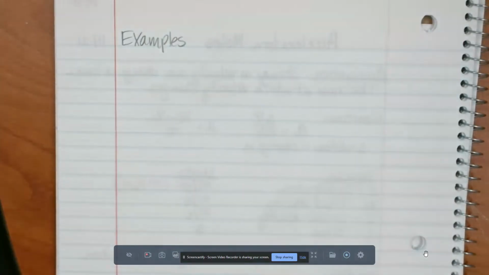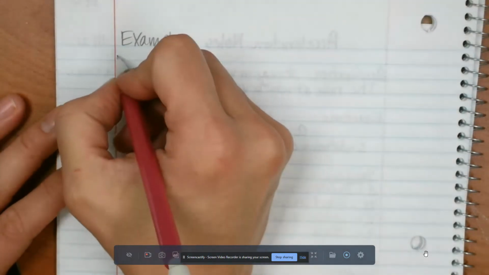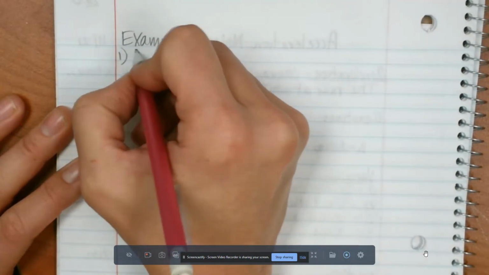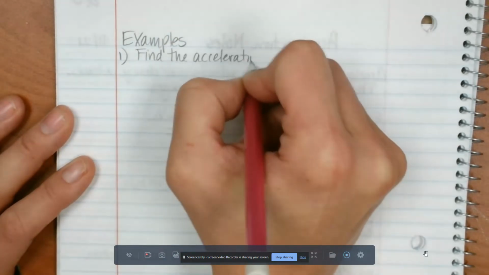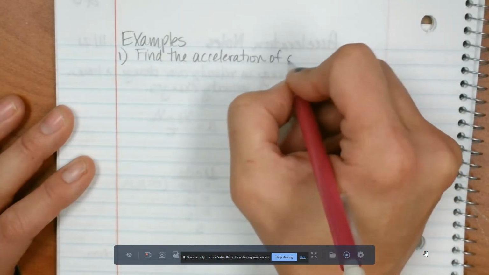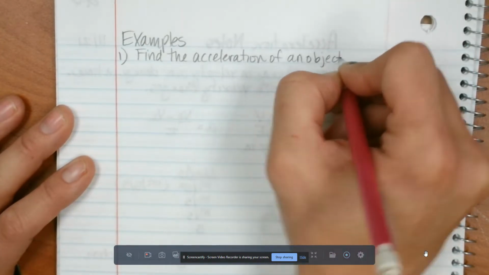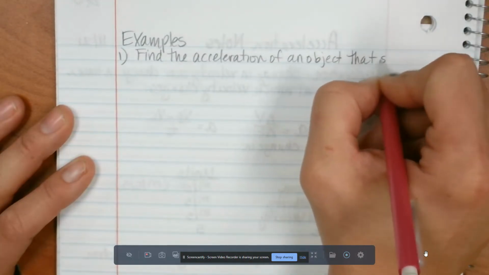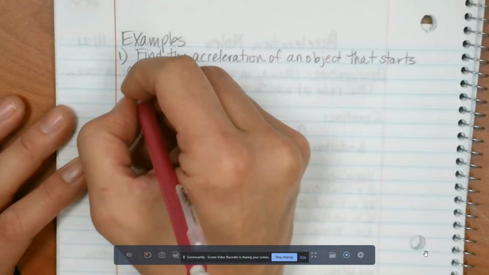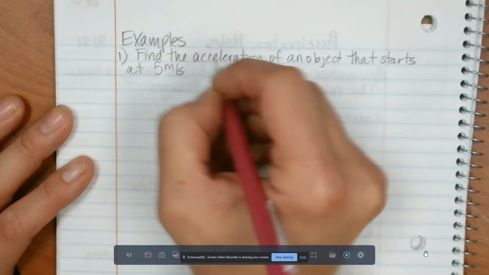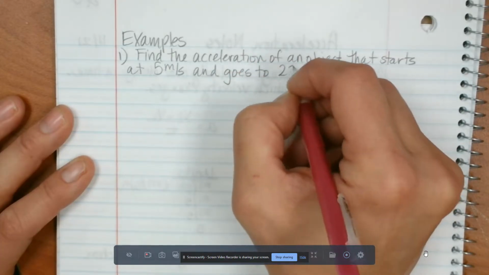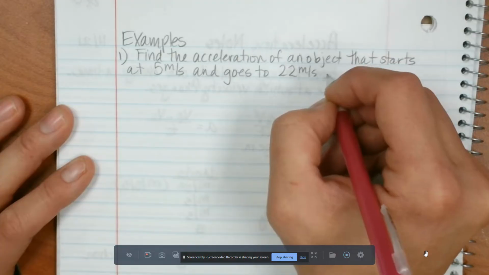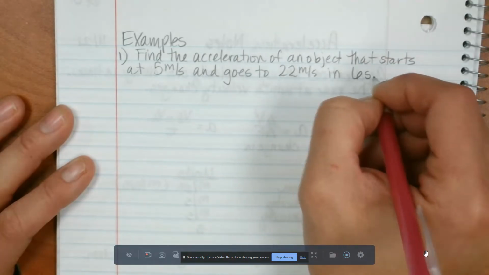Okay, so the first one we're going to do is just a basic example for acceleration. So the first one is going to be: find the acceleration of an object that starts at 5 meters per second and goes to 22 meters per second in 6 seconds.